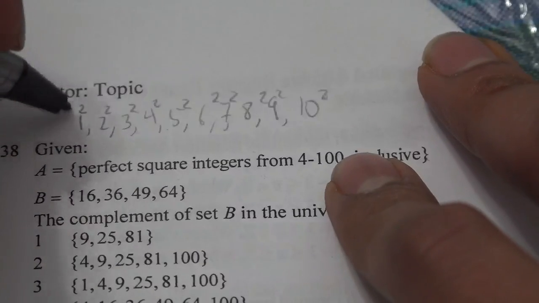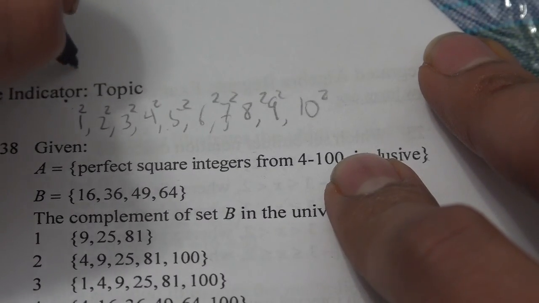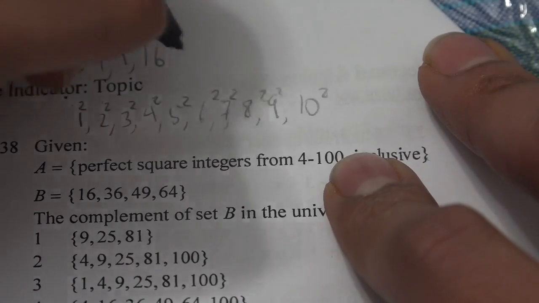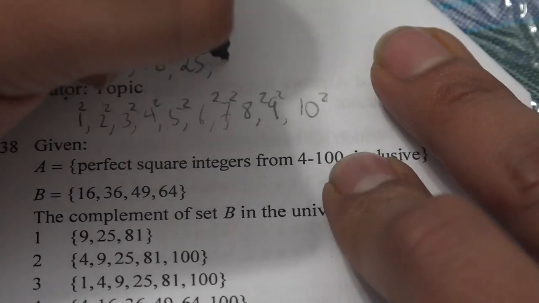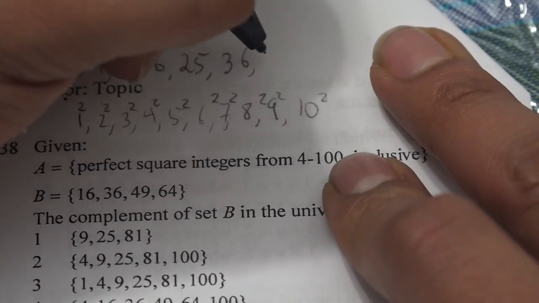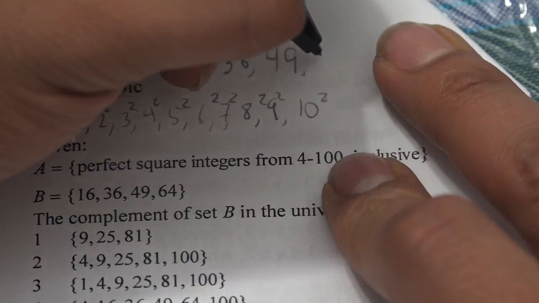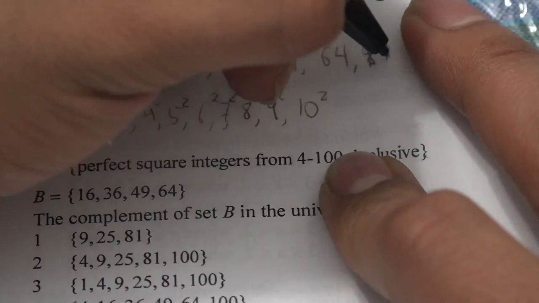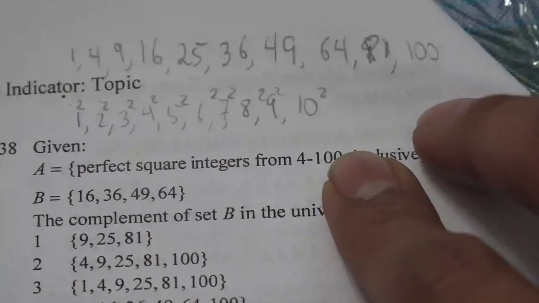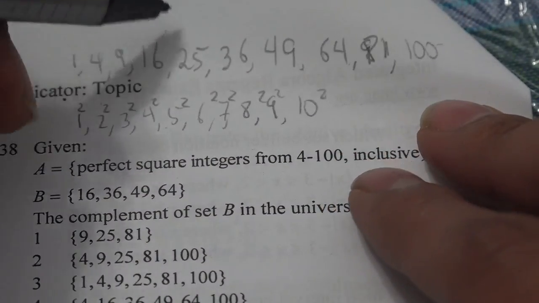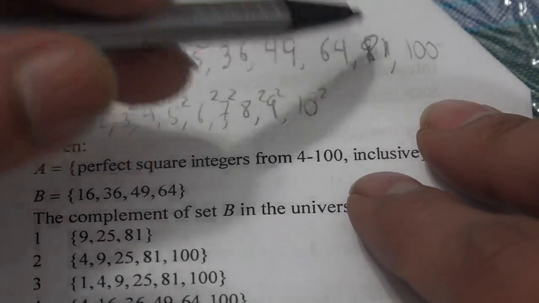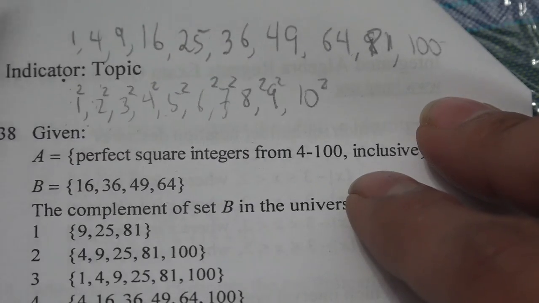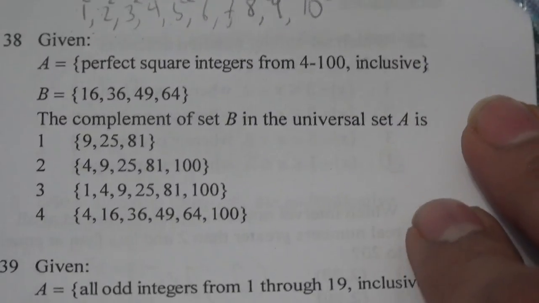So 1 squared is 1. 2 squared is 4. 3 squared is 9. 4 squared is 16. 5 squared is 25. 6 squared is 36. 7 squared is 49. 8 squared is 64. 9 squared is 81, sorry. And 10 squared is 100. So that's the list. If you cannot say 1, 4, 9, 16, 25, 36, 49, 64, 81, and 100, then at least you could say 1 squared is this, 2 squared is that, 3 squared is that. All right? Good. Now let's take a look at the problem.